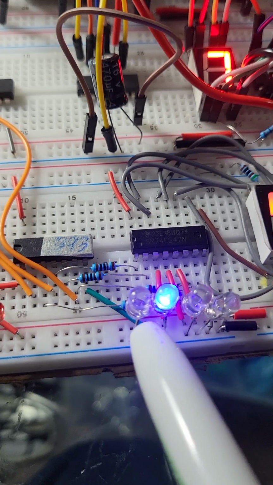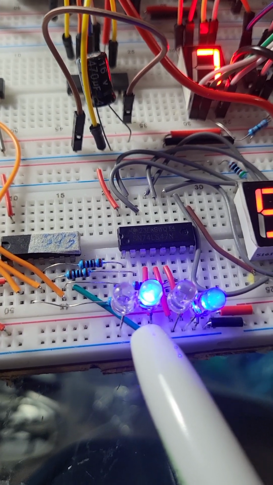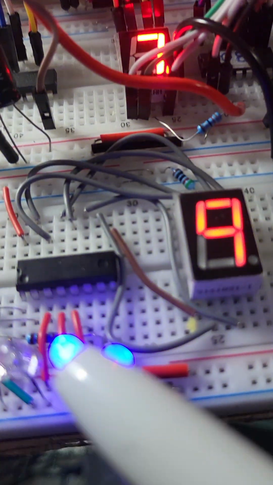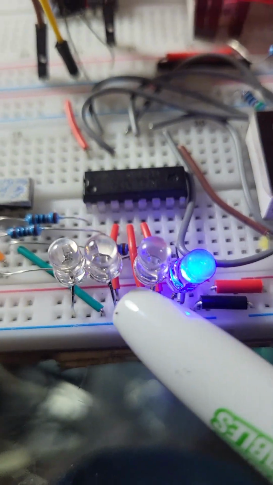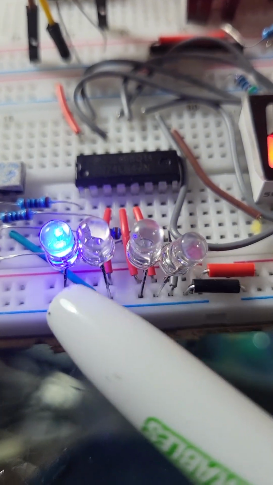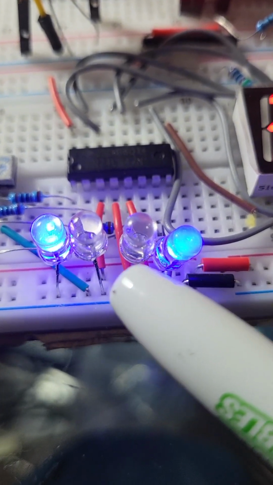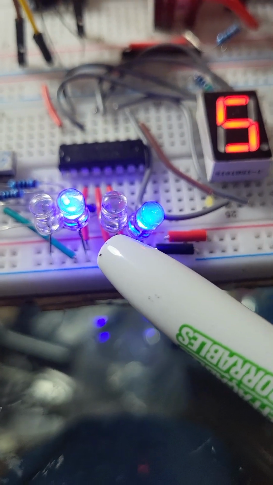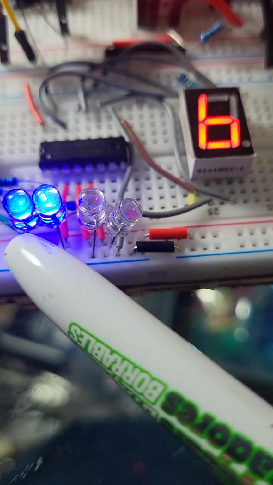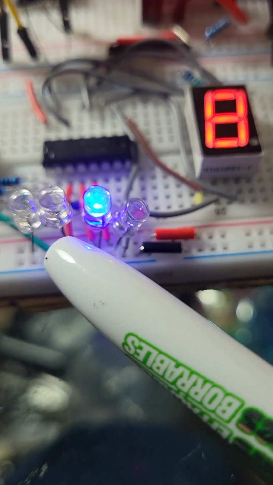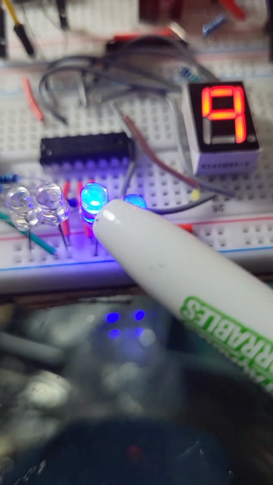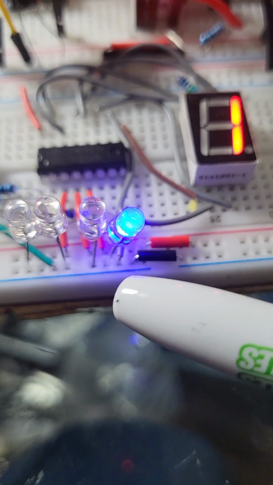So it counts also, this is the equivalent of this LED here. See, 1, 2, 3, 4, 5, 6, 7, 8, 9, then reset back to 0.